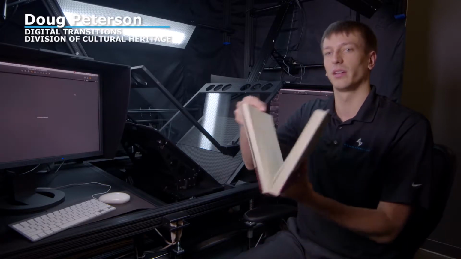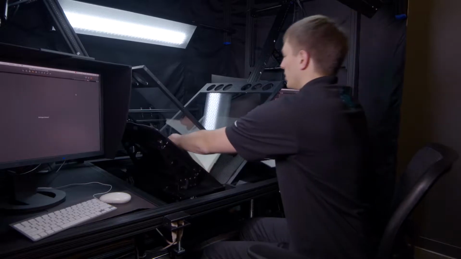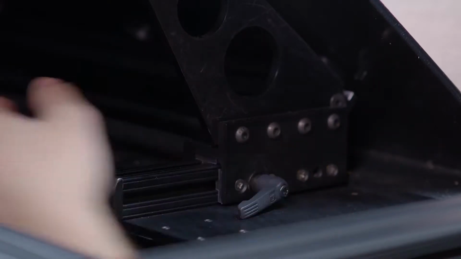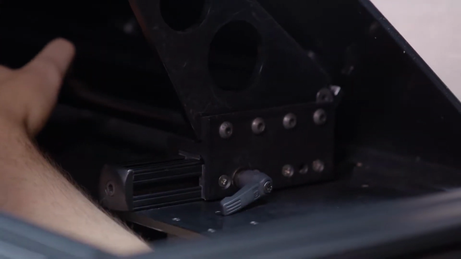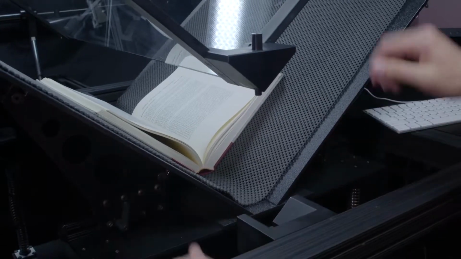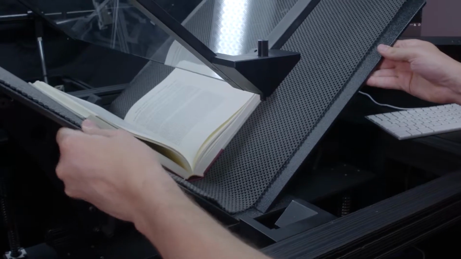Let's digitize an object. For bound material, such as a book, begin halfway through. This is the point at which the spread of the book will be largest. Adjust the binding width by unlocking and pulling apart the binding adjustment. Once it's set, relock. Then make sure that the book is centered left-right before bringing the platen down.